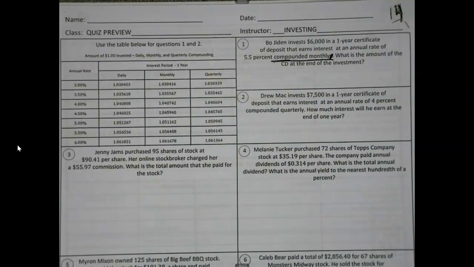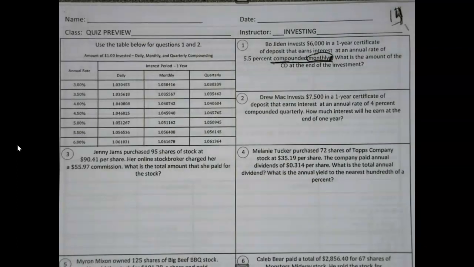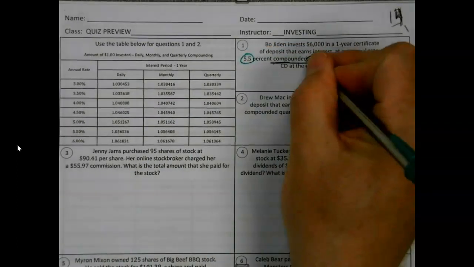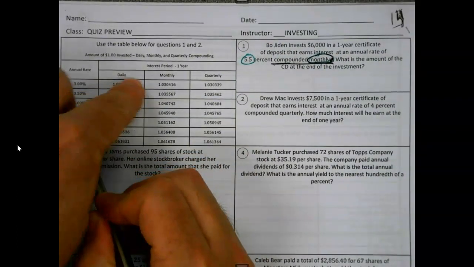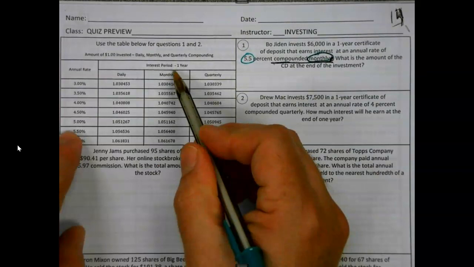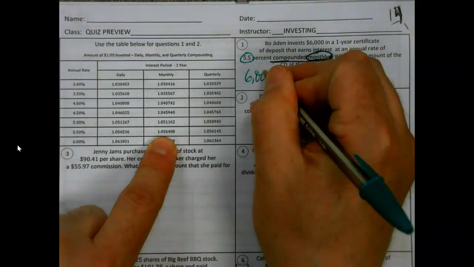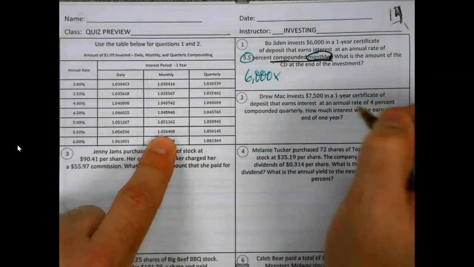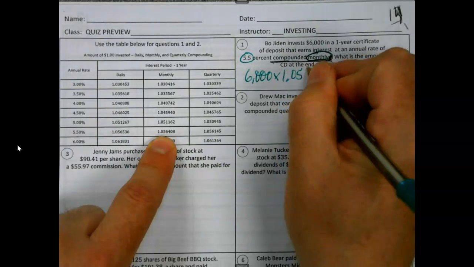So what are we going to deal with in the chart? I need to know how often things are compounding and the percentage, because the percentages will be over here. Daily, monthly, quarterly is going to be over here, and we're just going to multiply that in. So whatever the price of your CD is, times that decimal.